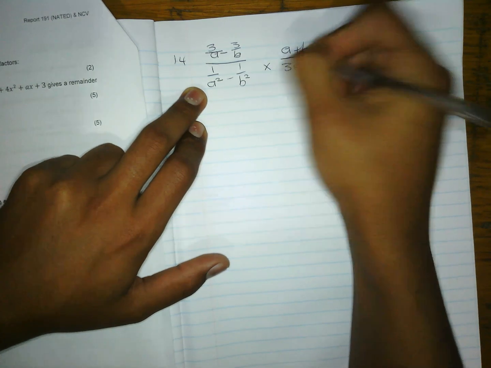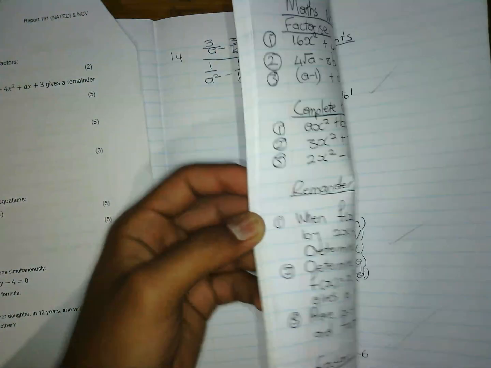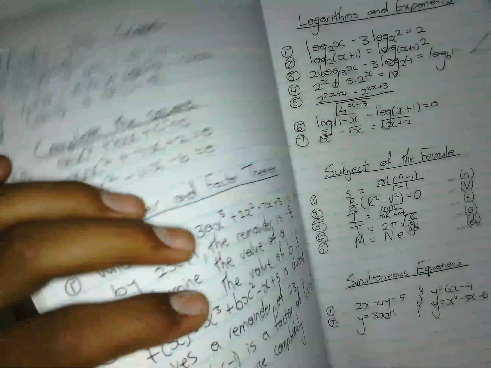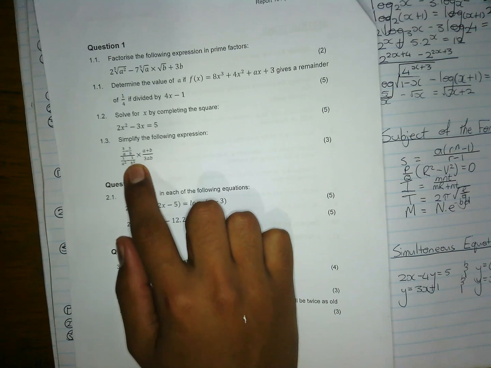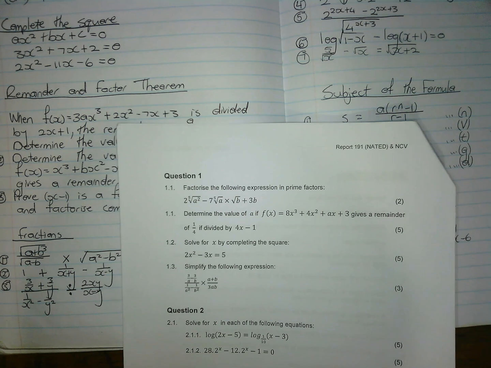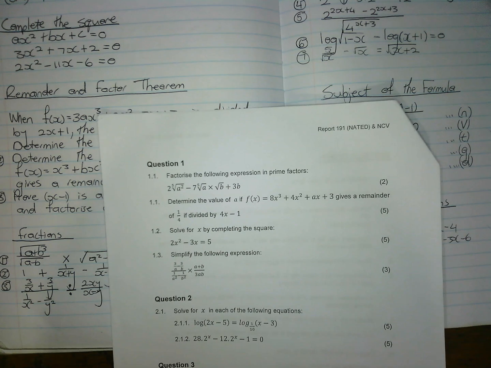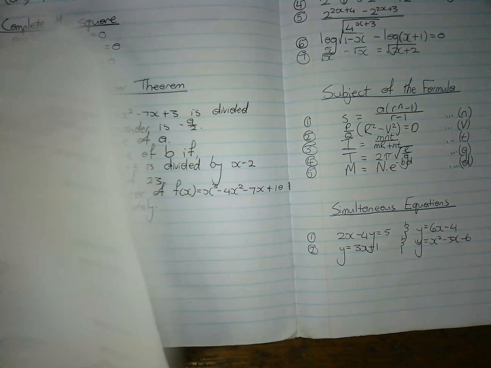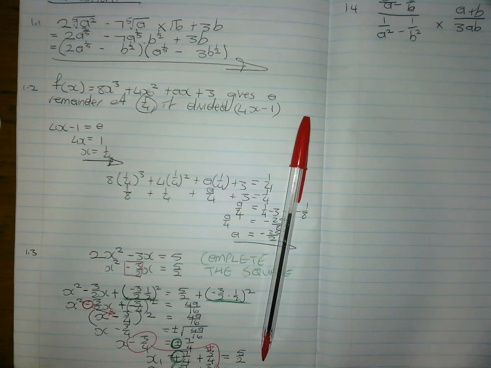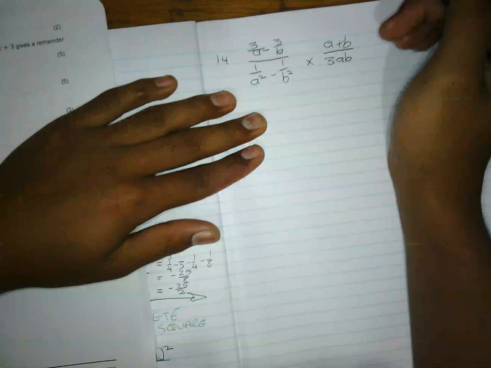Let me show you something. So, you see this question 1.3, né? Or this last one here. You see this one as it is. Now look at this. It's the exact same thing. The exact same thing. And that's what I sent you guys ahead of your test.